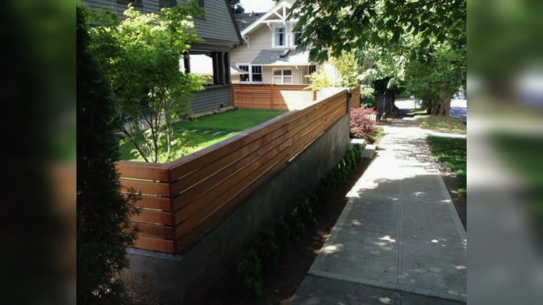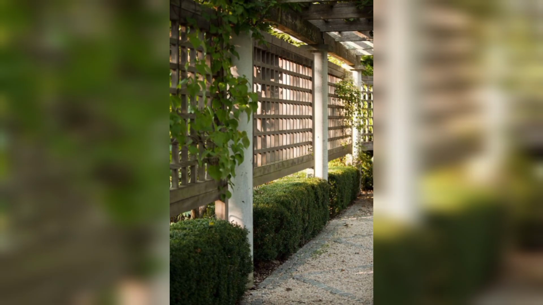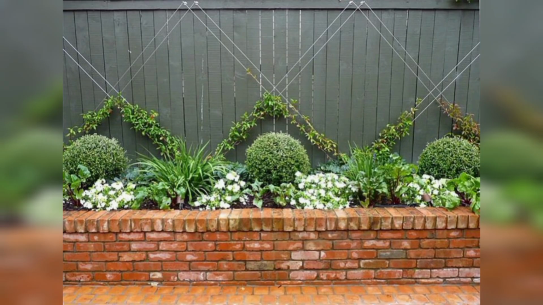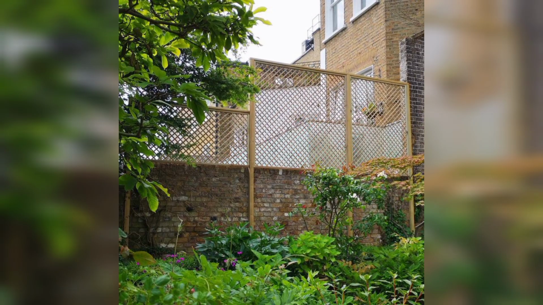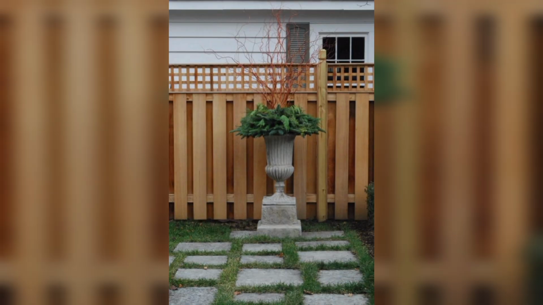Cost: while it may be more expensive than a traditional fence, a living privacy fence can last a lifetime and can also increase your property value.